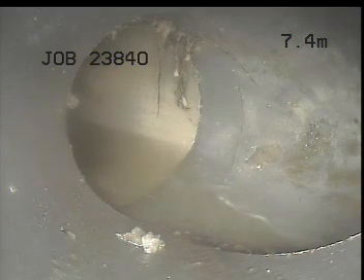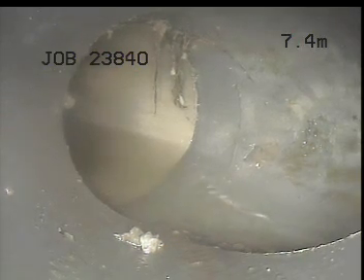There appears to be another junction here at 7.4 metres. I'm just going to work past this section. I just want to see what work comes past here.